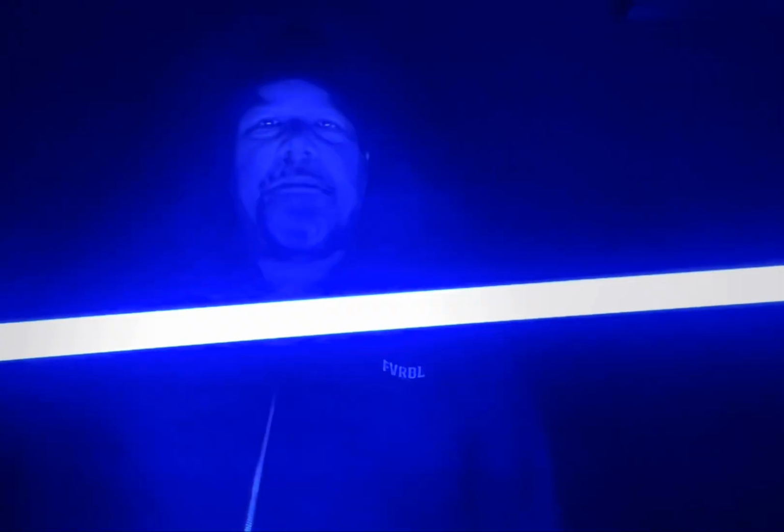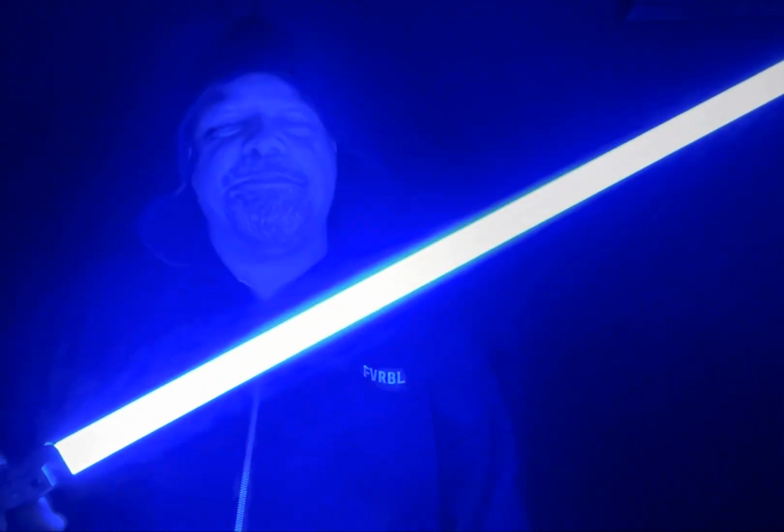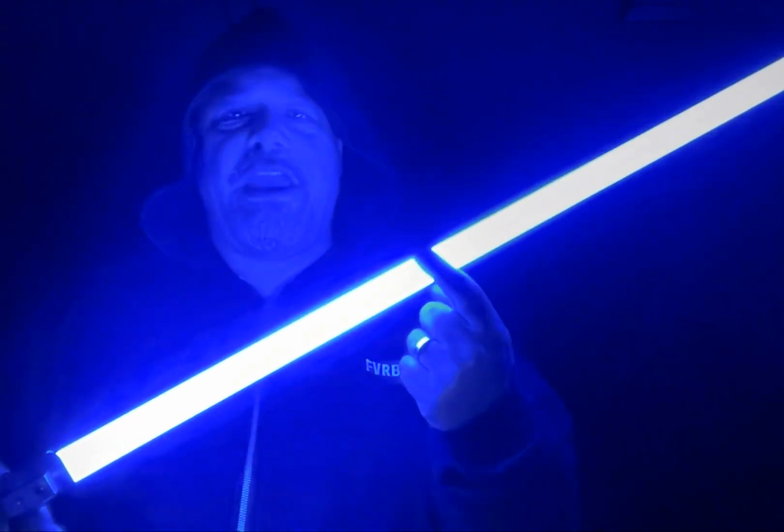And this is also using a heavy blink. But on this one, this is going to be a little different because I have a force effect change to a red blade on this one.